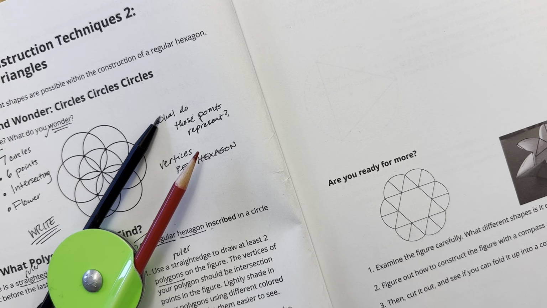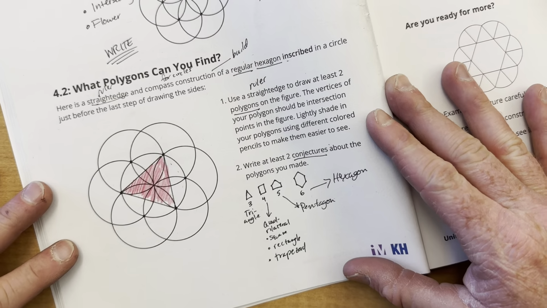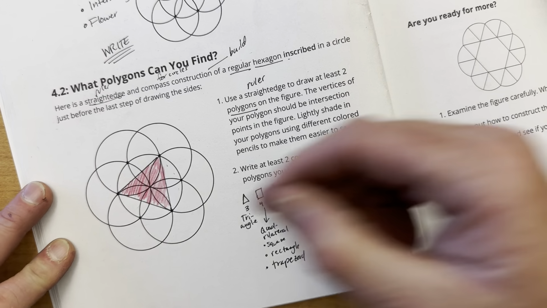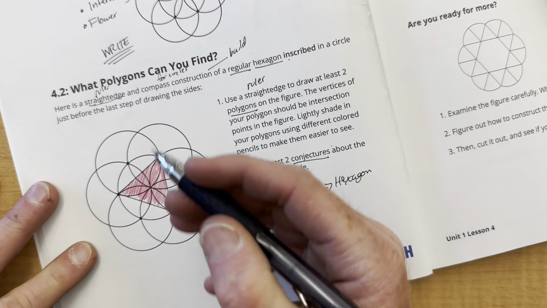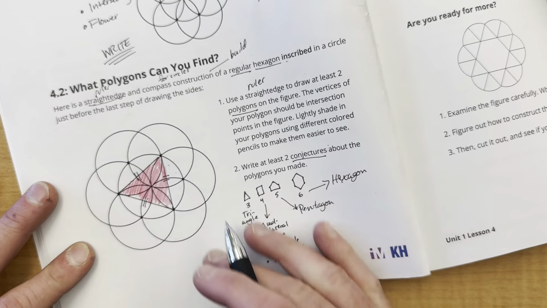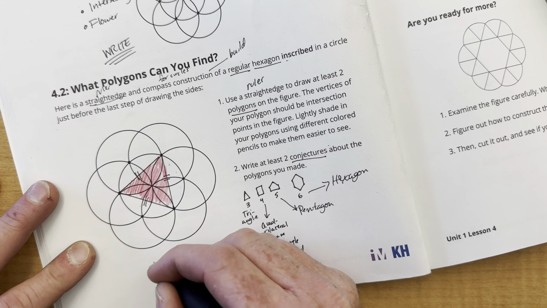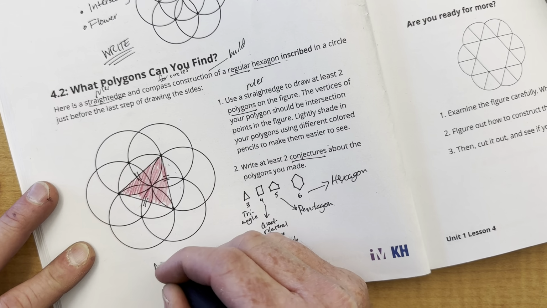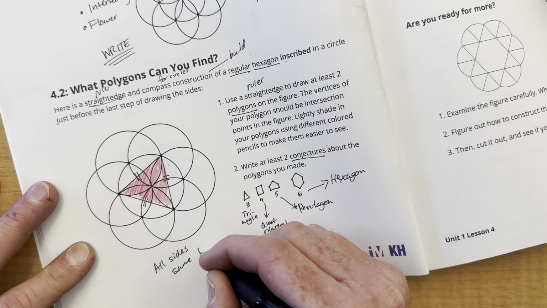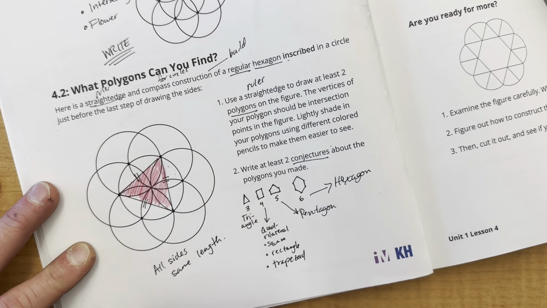Okay. Alright, so there's my shaded polygon. I chose a triangle. Now, what's a good conjecture? Well, this looks to me like all sides the same length. That would be one example.